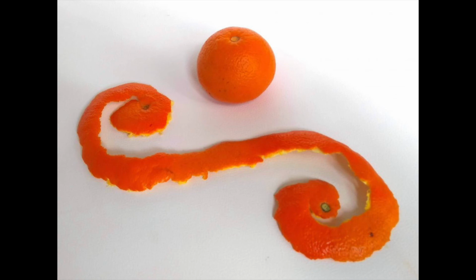As you say, when you see someone do this, they put it down on the table and you go, oh wow, that's lovely. But it's got all of this kind of nice maths behind it.